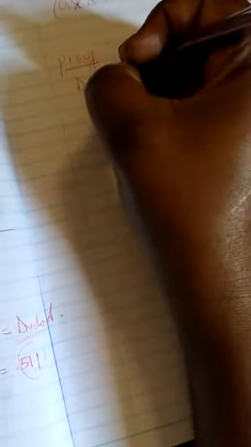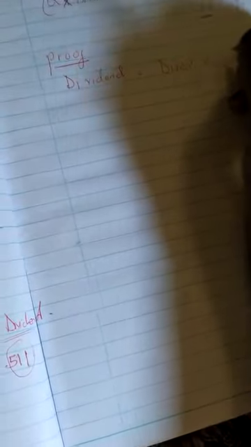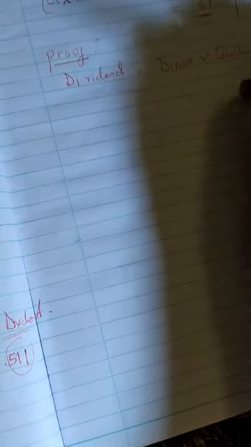We say proof. And then we have the quotient. To prove, we have to get our dividend. Dividend is equal to divisor times quotient, this in brackets, plus remainder. What is the divisor? The divisor is 3 times the quotient. What is our quotient? The quotient is the answer up here, which is 105. Then plus the remainder. What is the remainder? The remainder is the answer which has remained down here, which is 2.